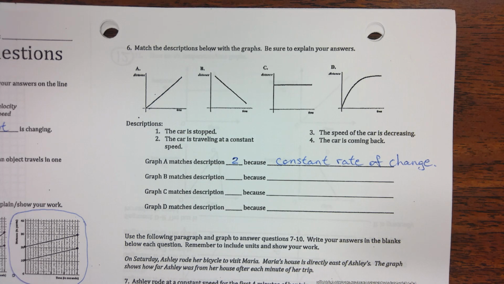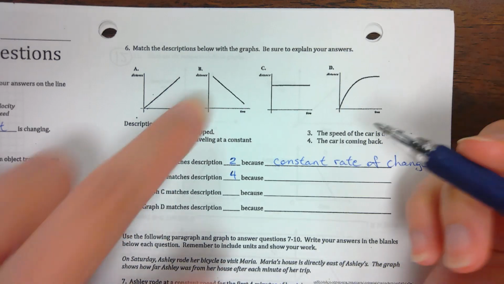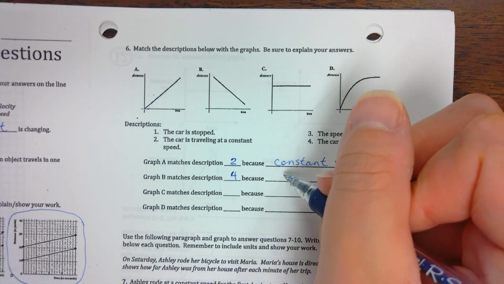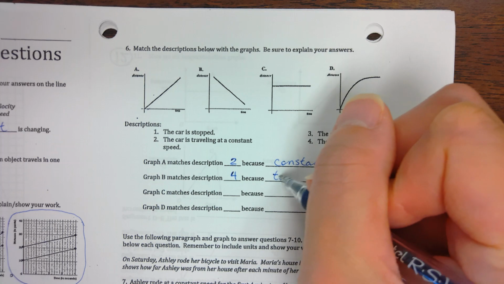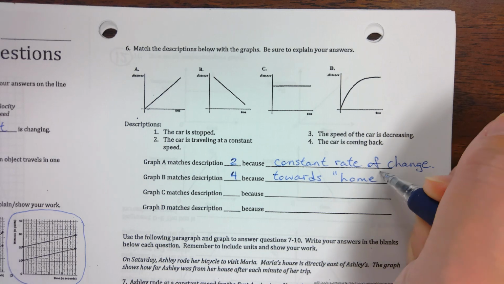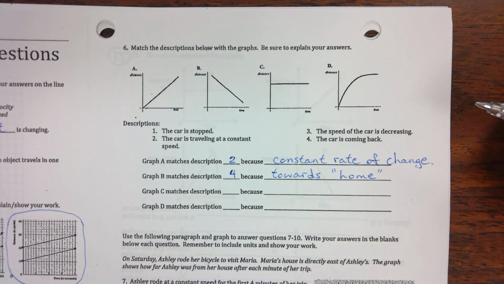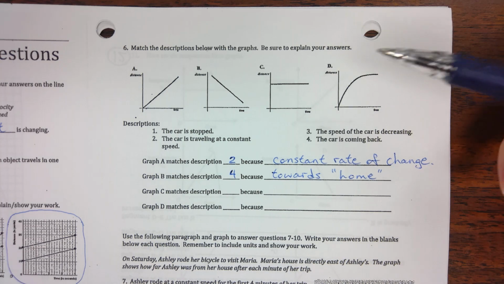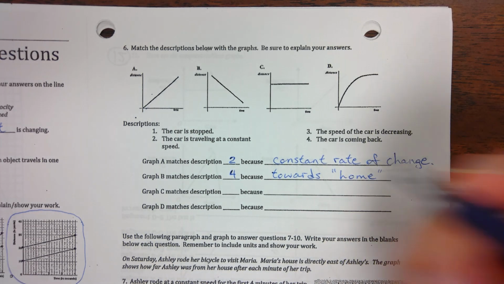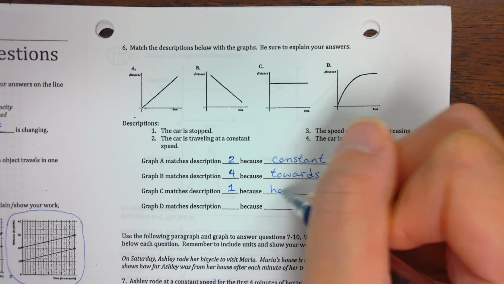B. 4. So this one, the car is coming back. That's right, because it's moving towards home. For simplicity, we'll just say the bottom is home, your starting point. C. Graph C. Horizontal line. The car is stopped because the distance is unchanging over time. Horizontal line means stop.